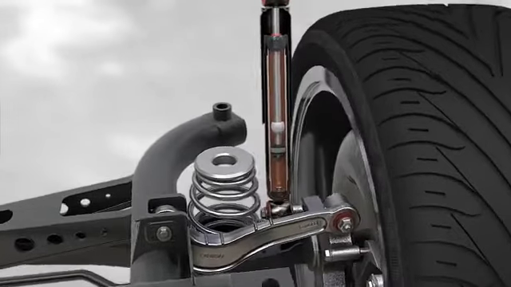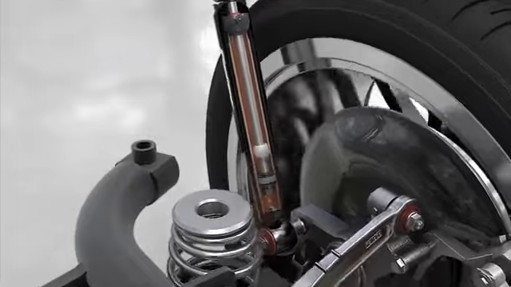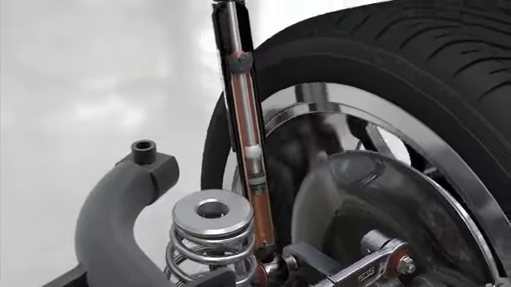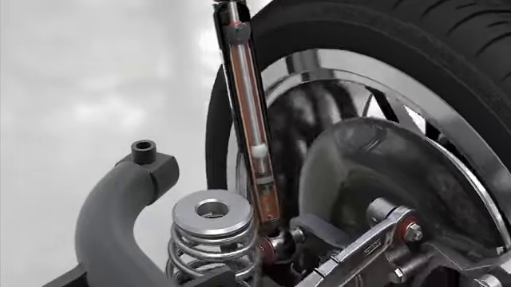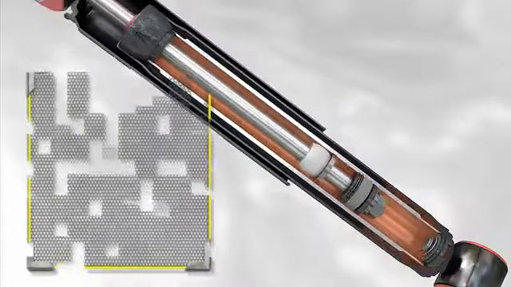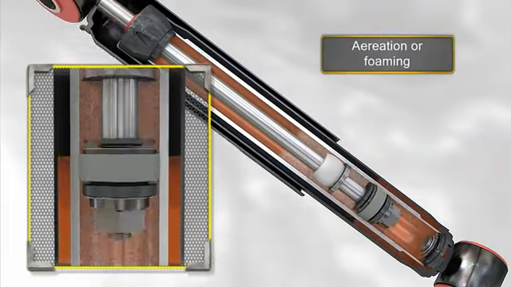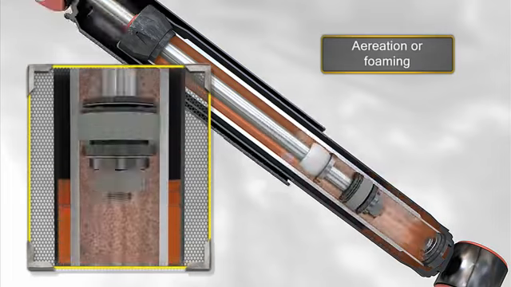The key advantage obtained by adding pressurized gas to the twin-tube shock absorber is that it avoids the phenomenon known as hydraulic fluid aeration or foaming, which appears when air bubbles form in the oil due to excessive pressure changes occurring when the oil flows through the piston valve as it moves up and down at high speed.